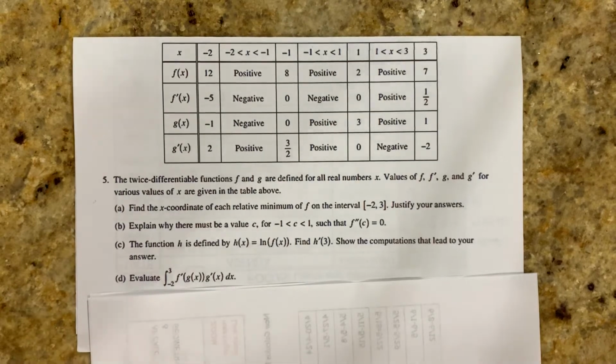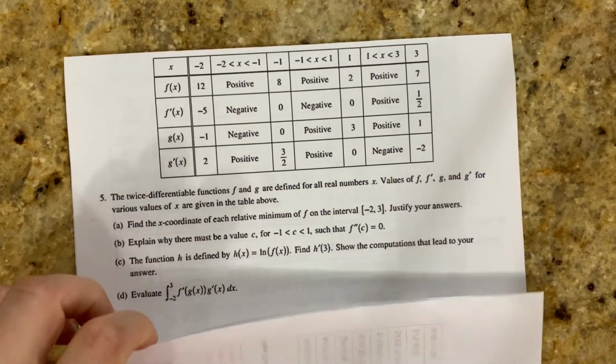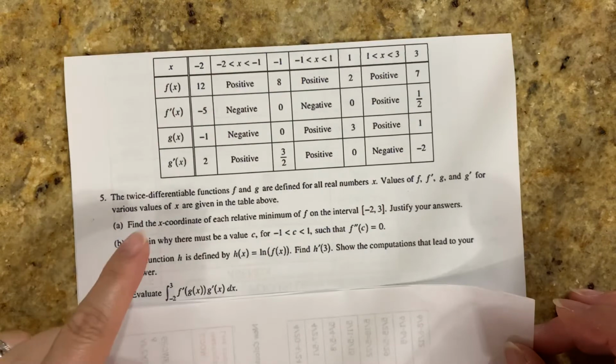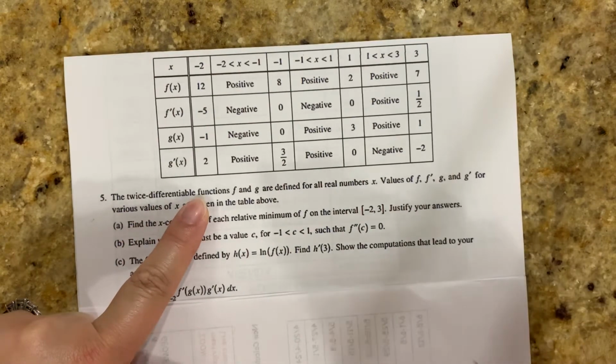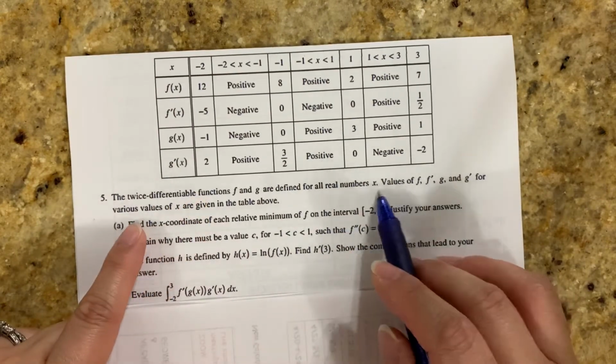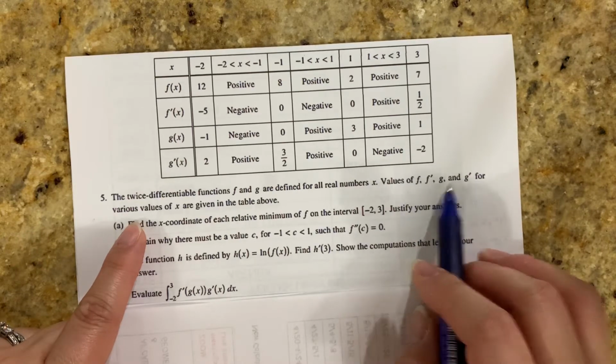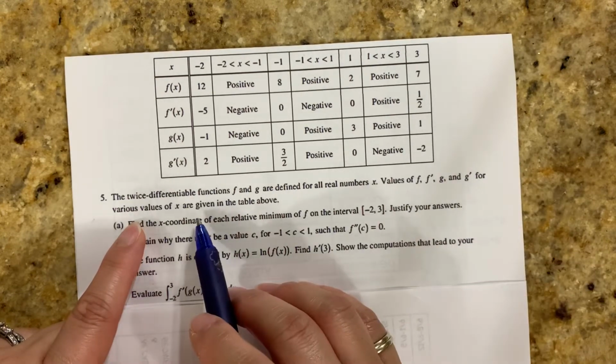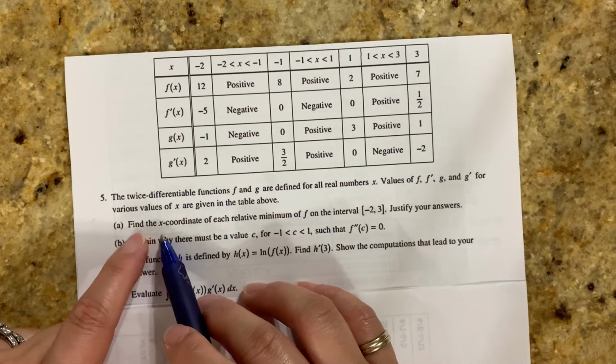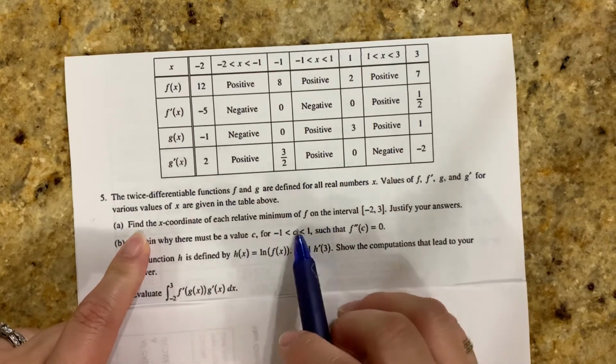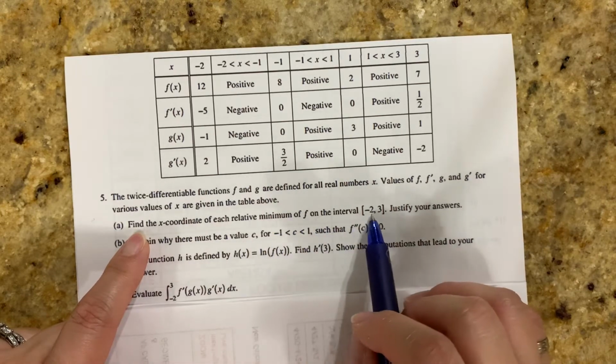This is 2014 FRQ number 5 in the non-calculator function portion. The twice differentiable functions f and g are defined for all real numbers x. Values of f, f prime, g, and g prime for various values of x are given in the table above. A. Find the x-coordinate of each relative minimum of f on the interval between -2 and 3.